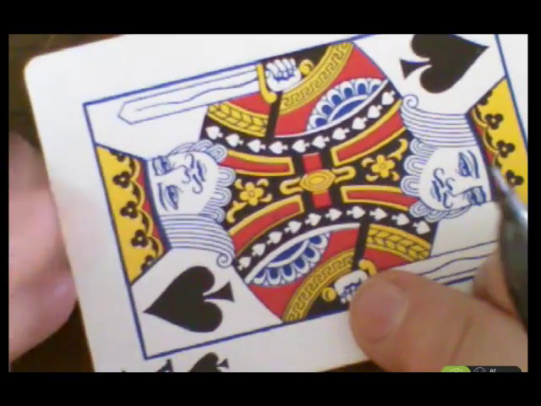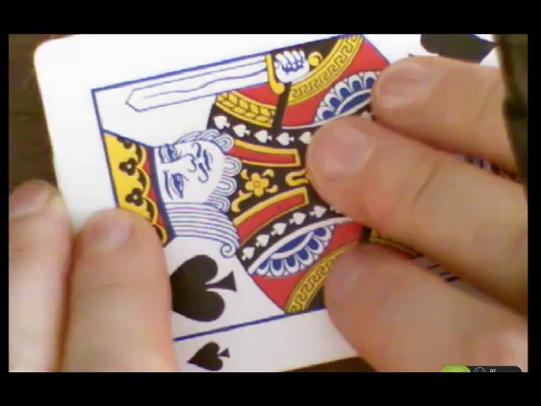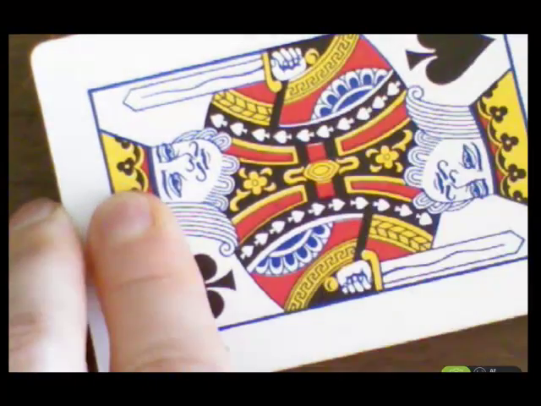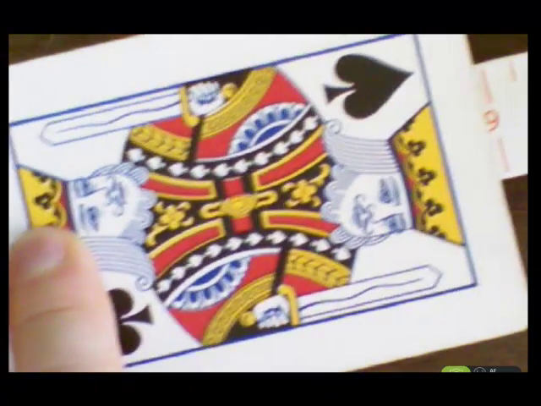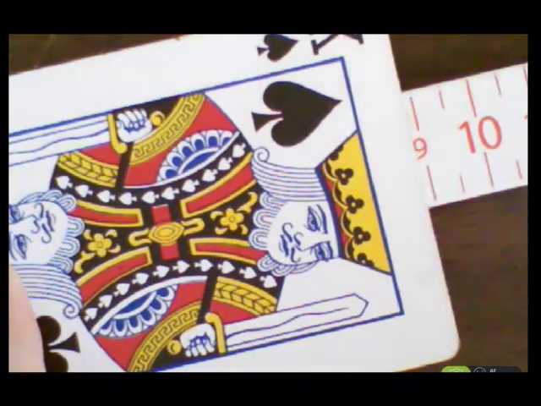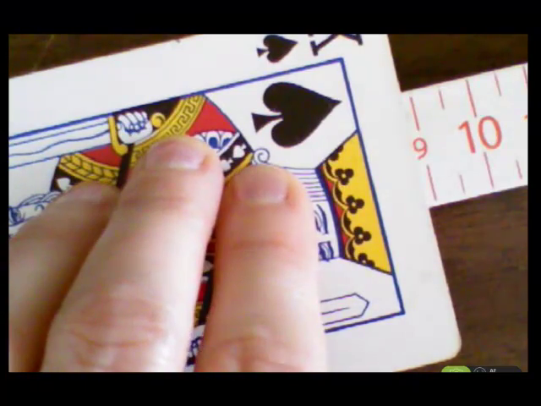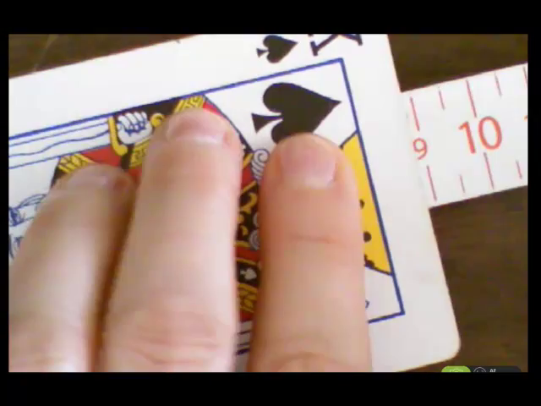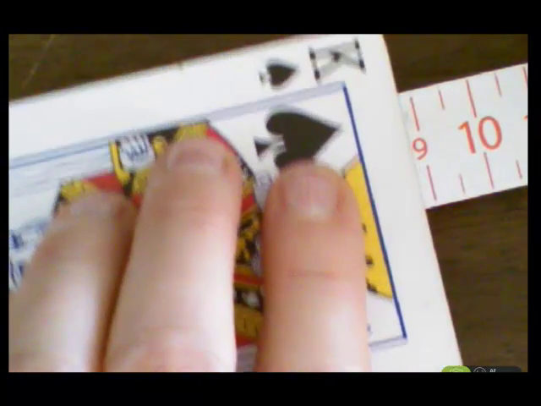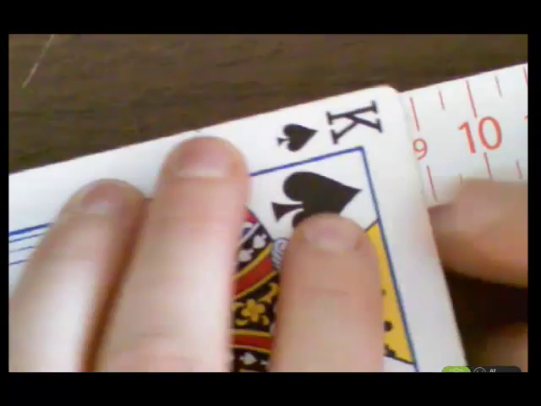So if I go to measure this card, I want to measure the length of my king of spades. I'm going to line that up with the edge of the ruler and see where the other end lines up. Now notice it is not quite 9 centimeters. It's a little short. So that means we're going to have to estimate tenths of a centimeter here on our ruler.